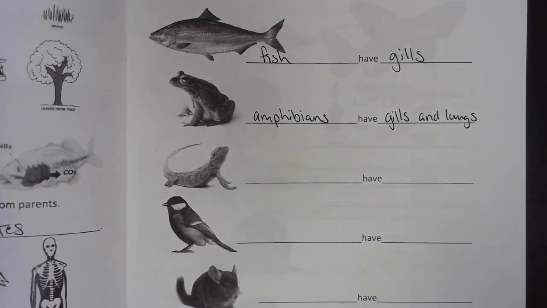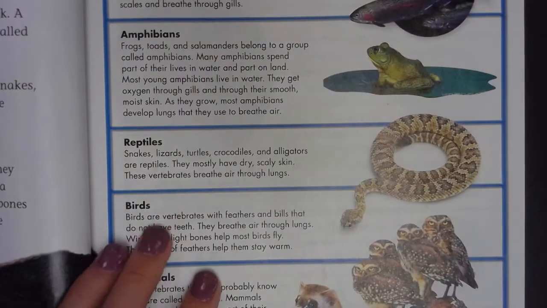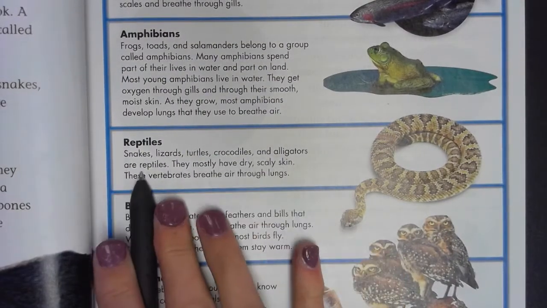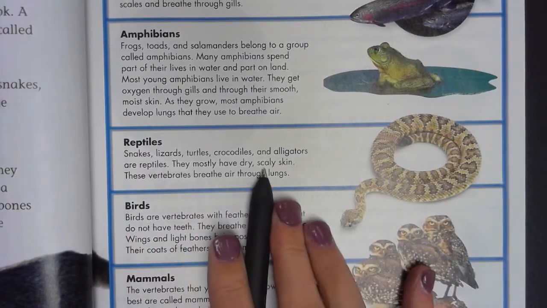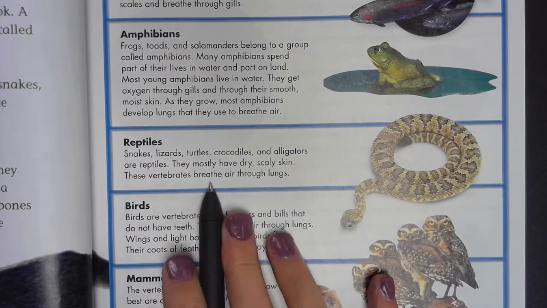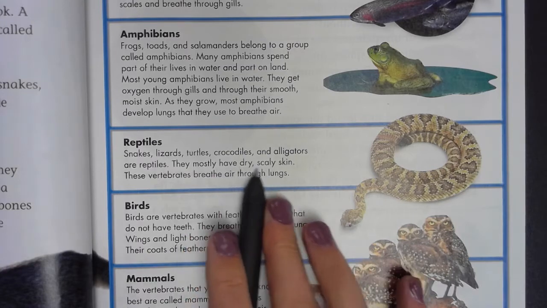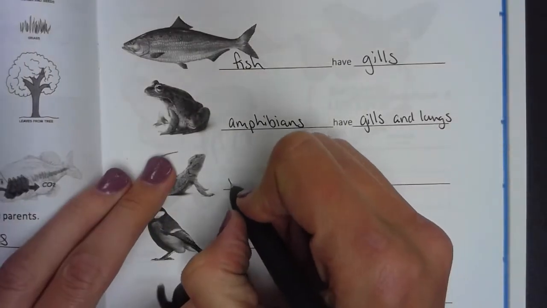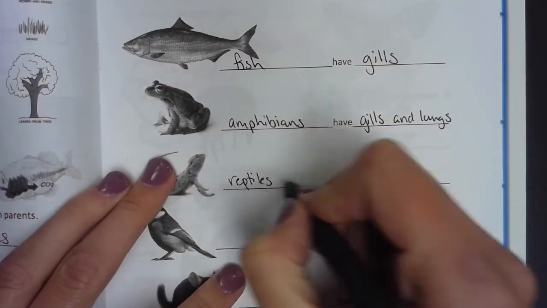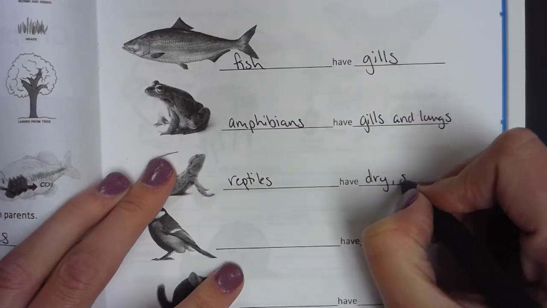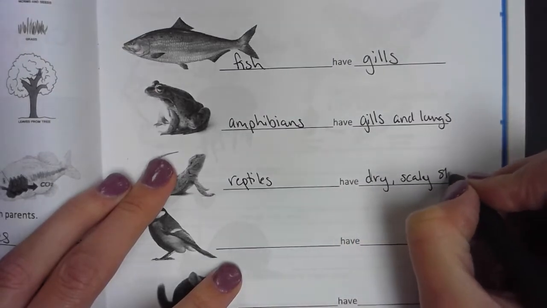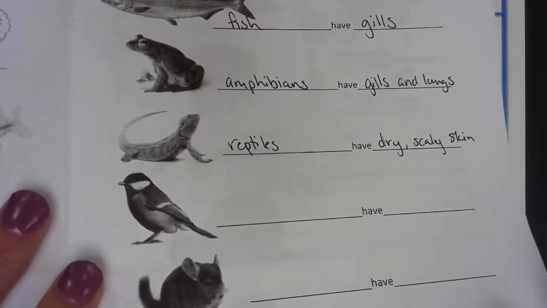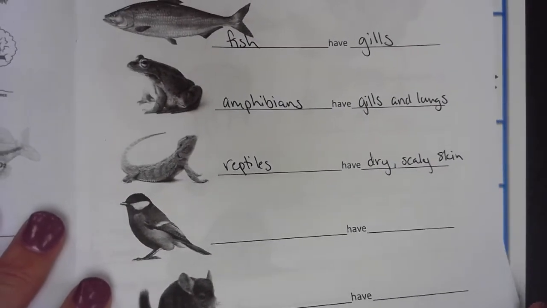Next group is going to be reptiles. Snakes, lizards, turtles, crocodiles, and alligators are reptiles. They mostly have dry, scaly skin. These vertebrates breathe air through lungs. All right, so their dry, scaly skin is what we characterize those reptiles by. So reptiles have dry, scaly skin. All right, so that dry, scaly skin is what we're going to characterize those by.